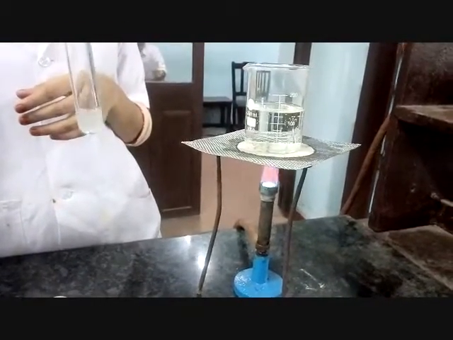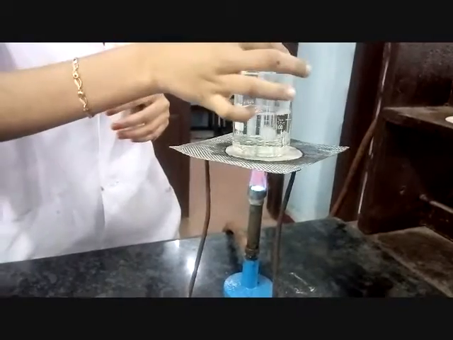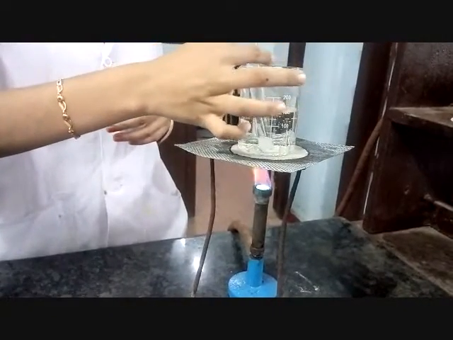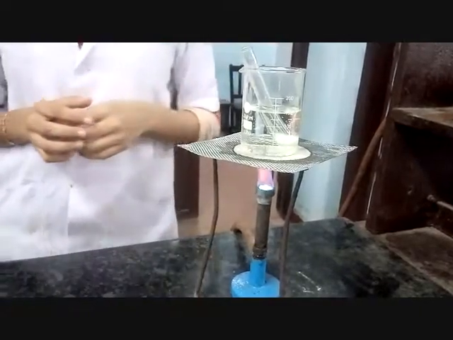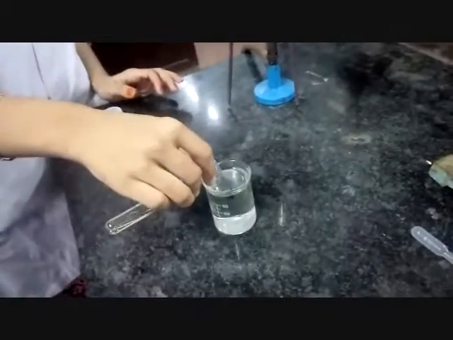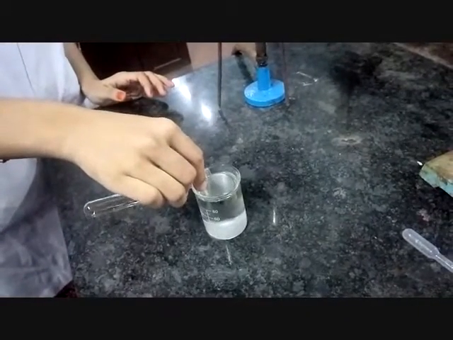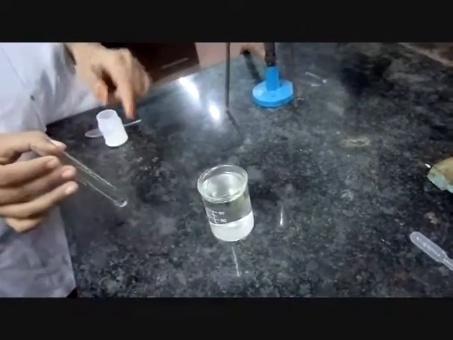Heat the mixture on a boiling water bath for 15 minutes and then pour it into cold water taken in a 100 ml beaker. No yellow color. The compound is aliphatic.